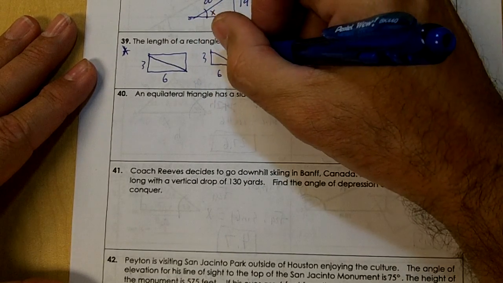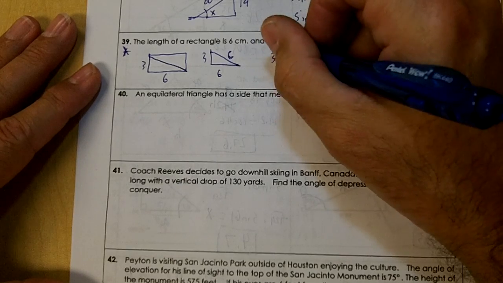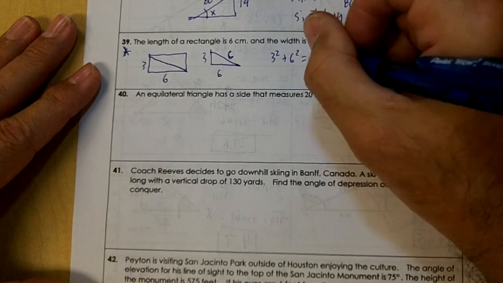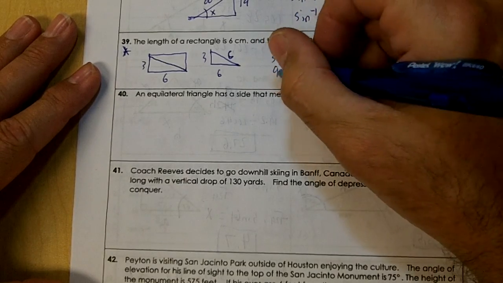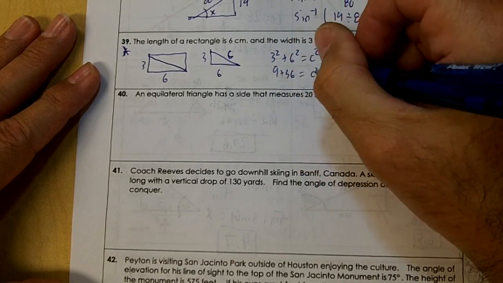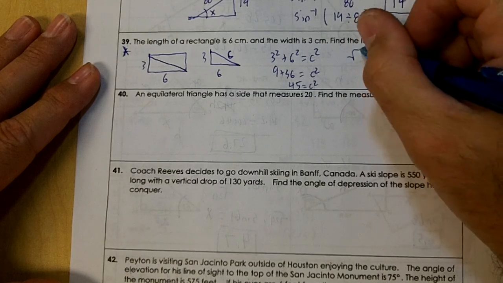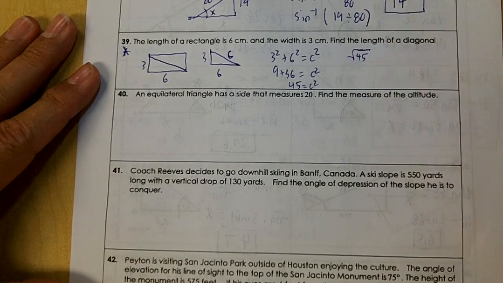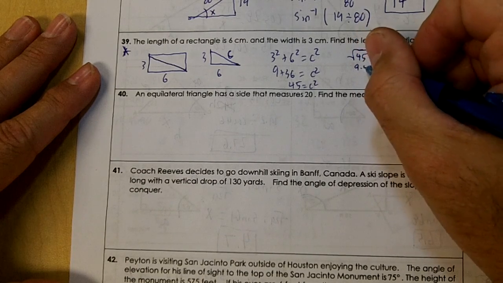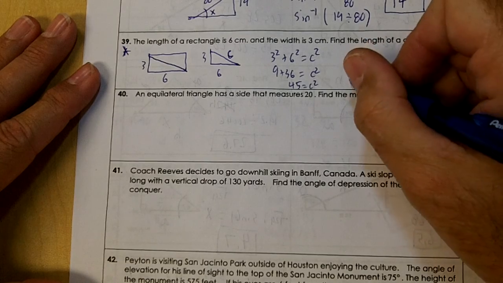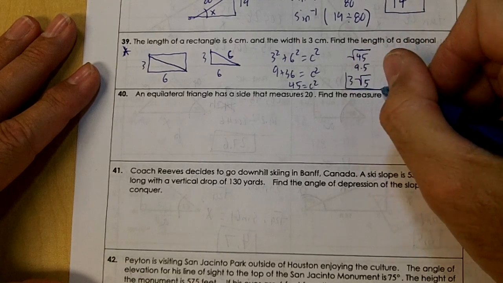The diagonal is going to be c in it. So 3 squared plus 6 squared equals c squared, right? 9 plus 36 is equal to c squared. 45 is equal to c squared. And you're going to get the square root of 45. What perfect square goes into 45? Anybody? 9 times 5, right? What's the square root of 9? 3 square root of 5 would be your diagonal, wouldn't it?